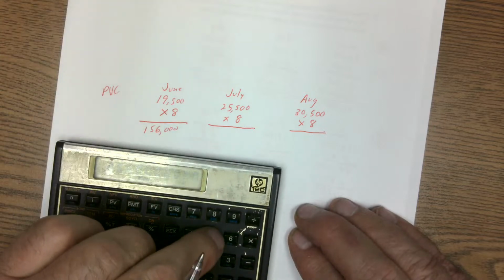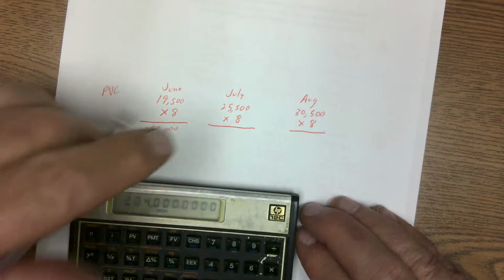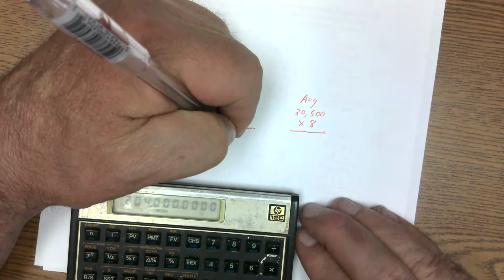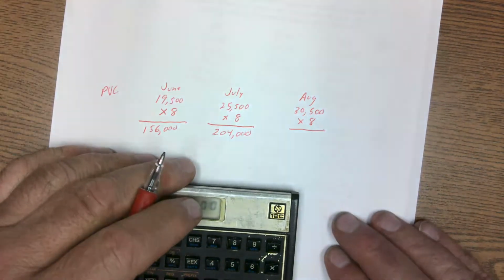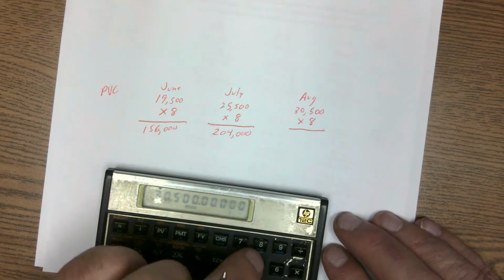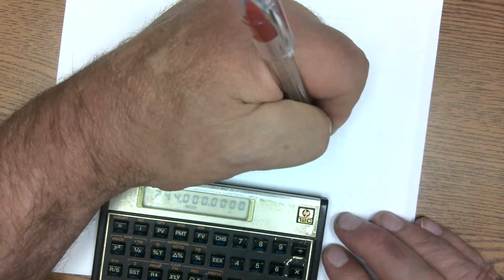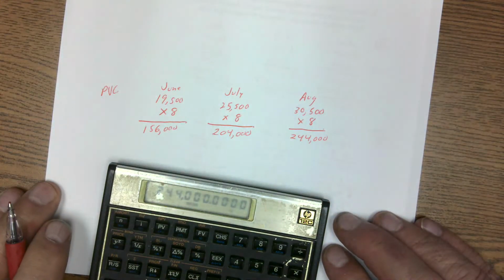$156,000 feet, 204,000 feet, 244,000 feet.